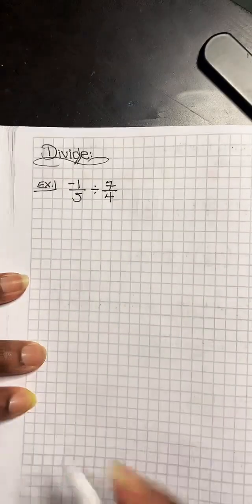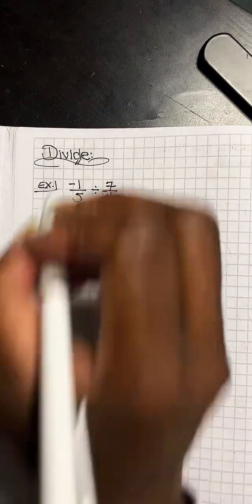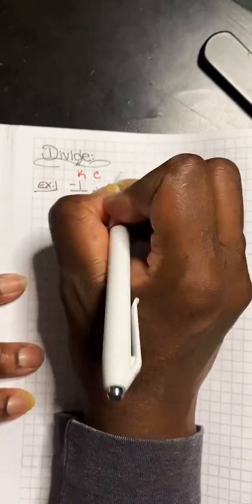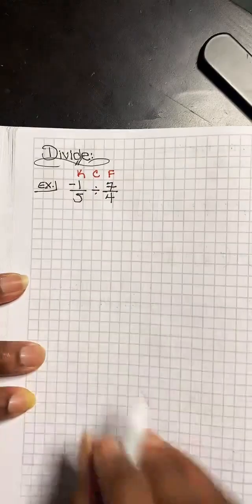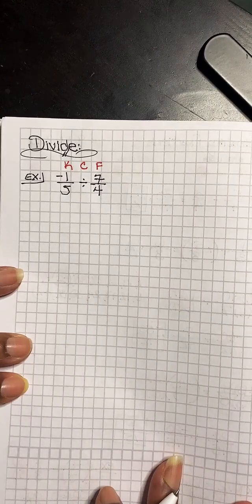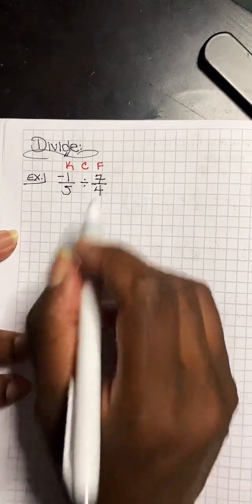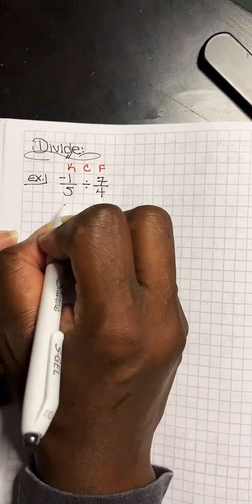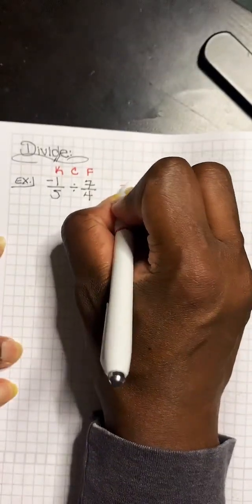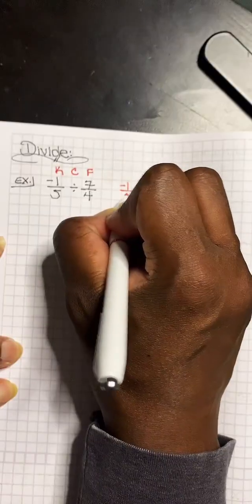So what some people generally say is, you can do your keep, change, flip. So you're keeping that first ratio, which is our -1/5.